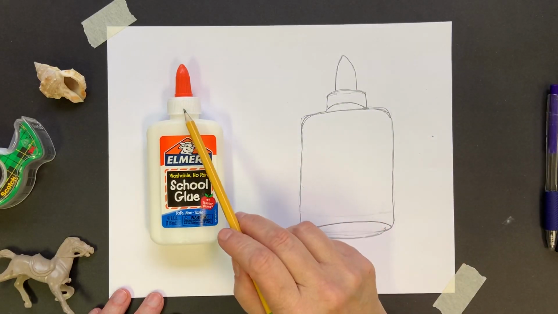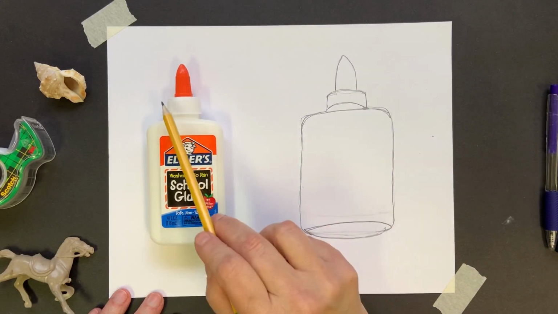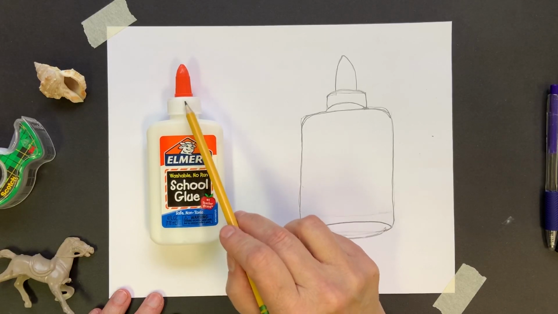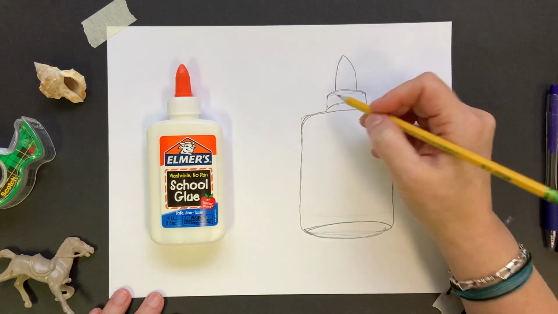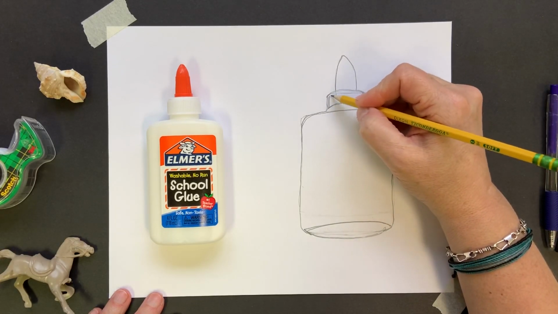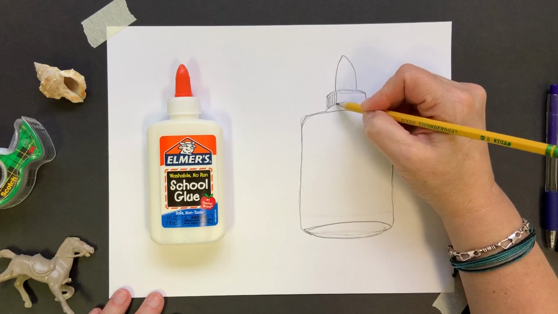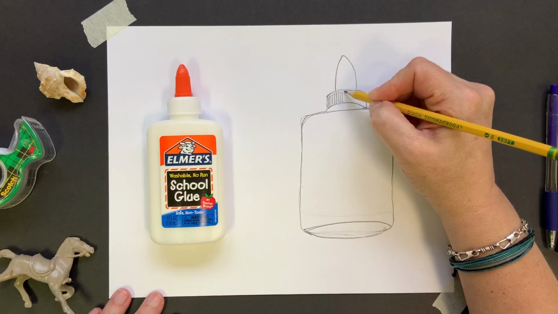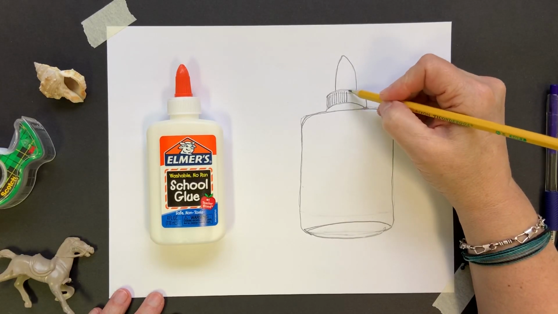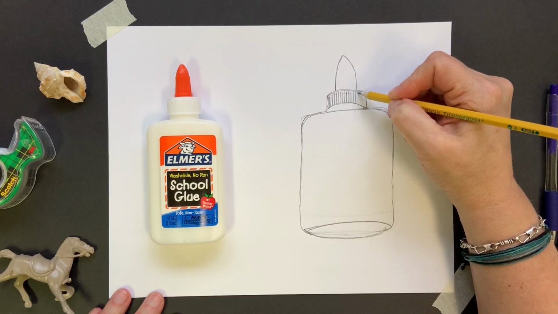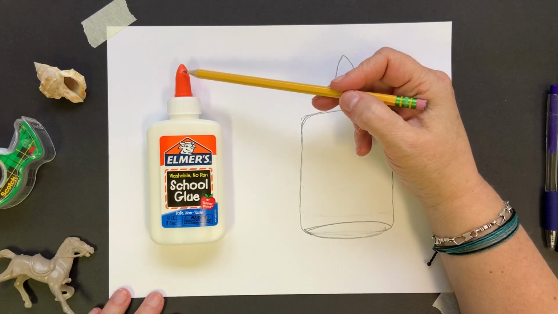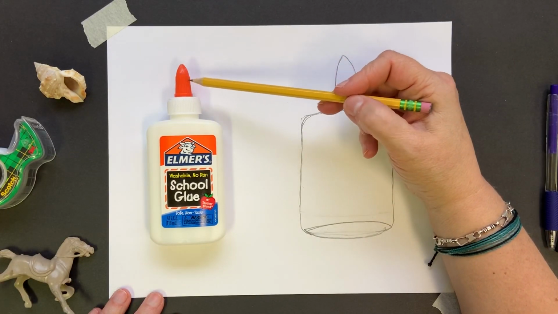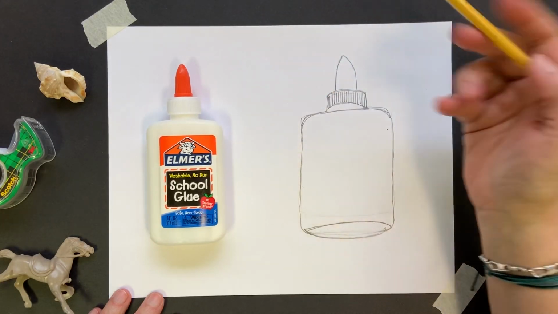So if I look at this, right, I see that there's kind of an edge right here, but there are all these little lines, and I can use my pencil to add those details. I'm not going all the way up to the top because the lines that I'm drawing don't go to the top. And even here on the lid, this part is smooth, but this part right here also has lines.